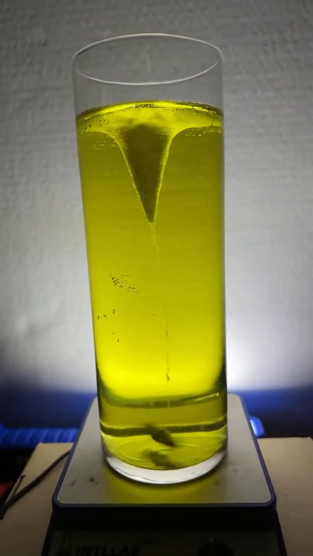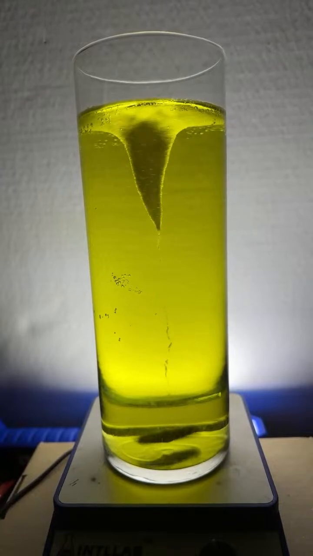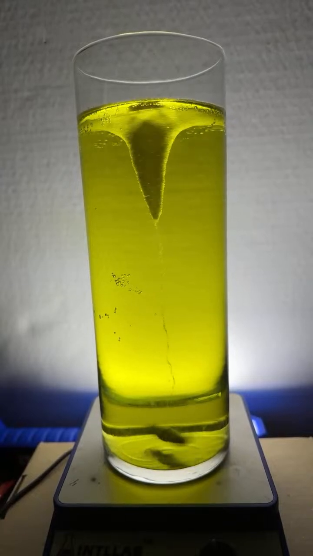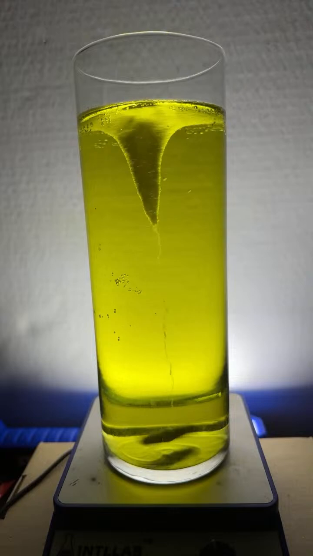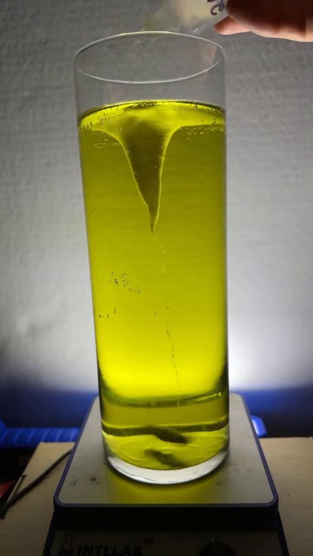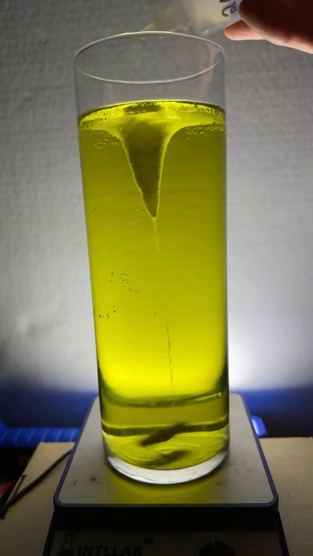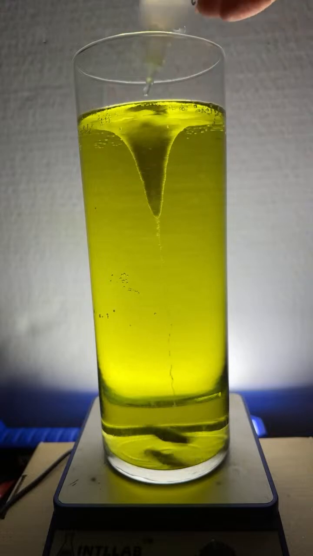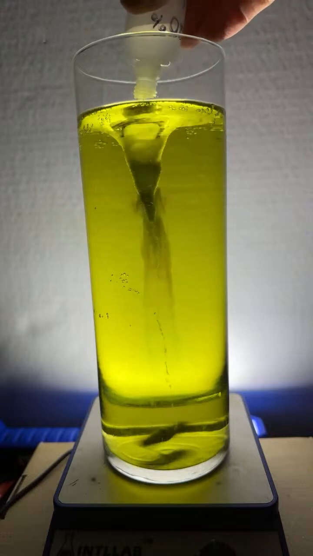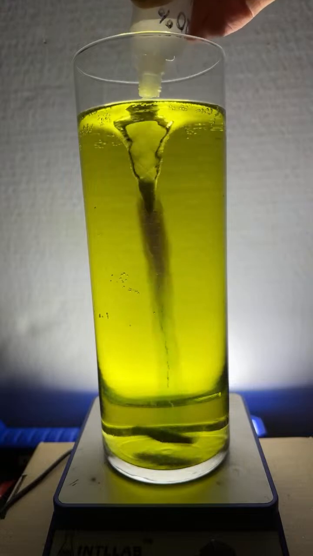All right. So now what I'm going to do is add some sodium hydroxide to this flask. And that's going to react with the carbon dioxide that's in the funnel. Those are carbon dioxide bubbles. So as I add, check it out. Look at that, man. Look how quick that went.